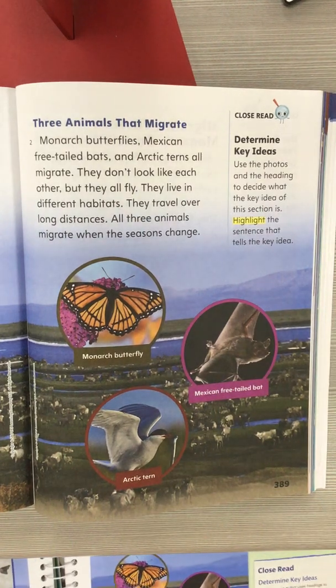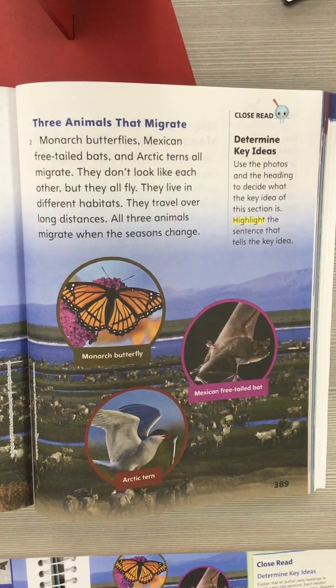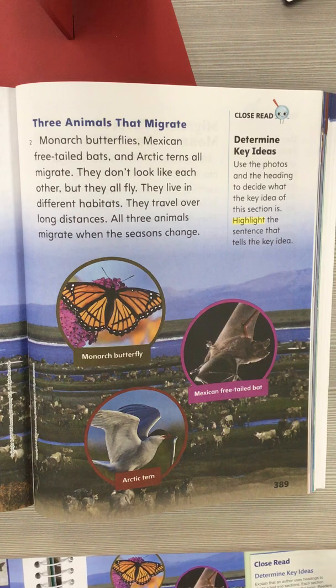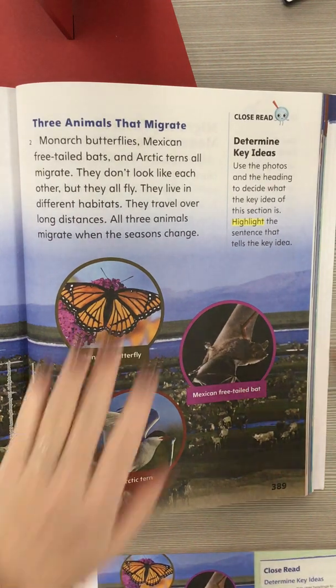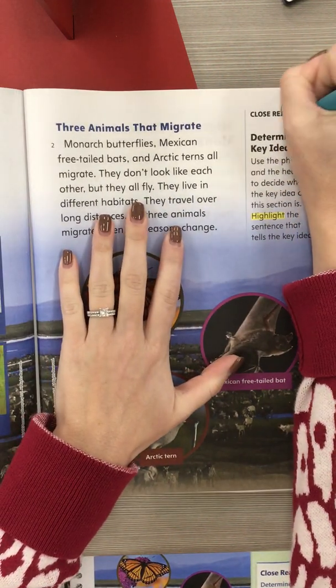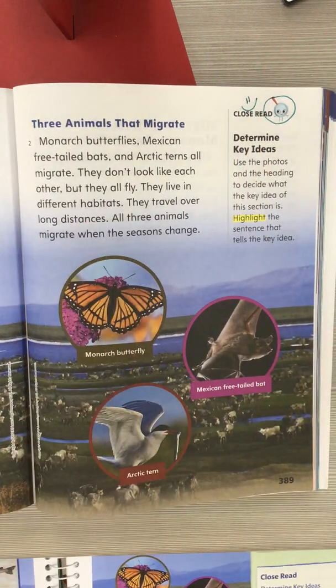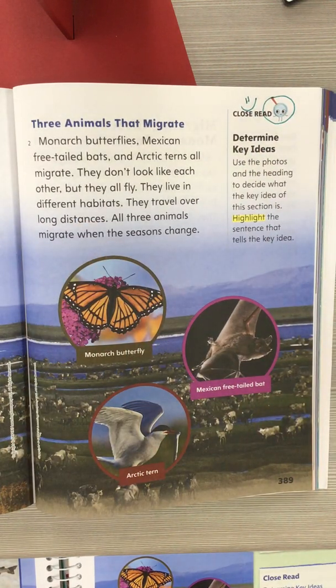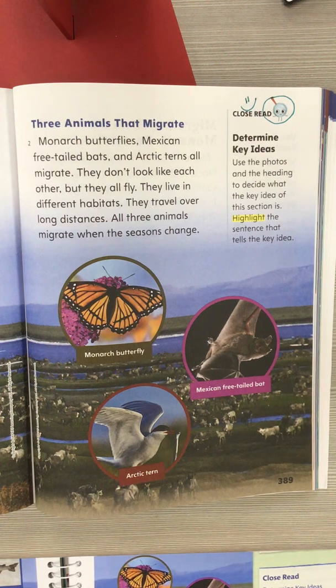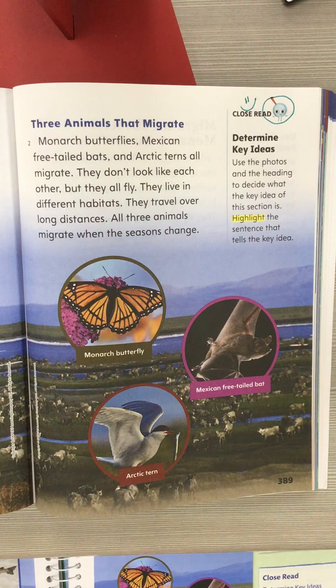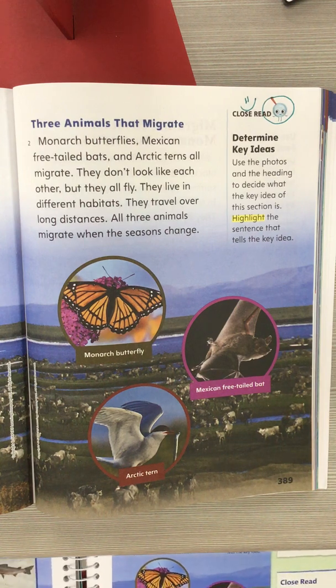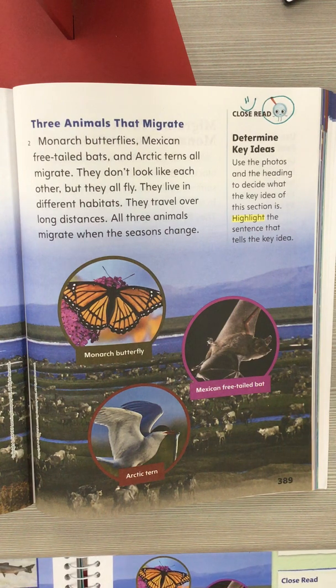We are in our purple reading books on page 389. We are going to be looking at the close read notes with our friend Max, the magnifying glass. Close read notes means we go into the story and find things in the story. It's a way for us to dig a little bit deeper into the text, okay?